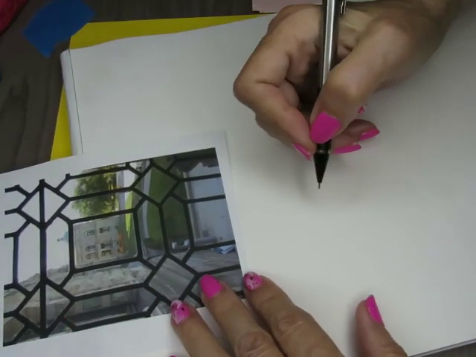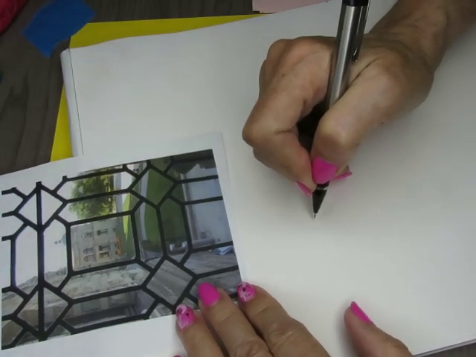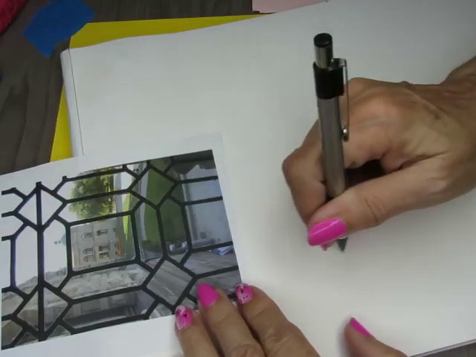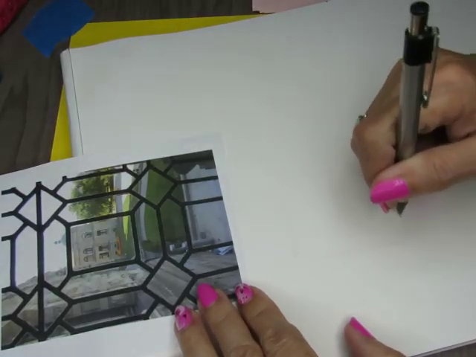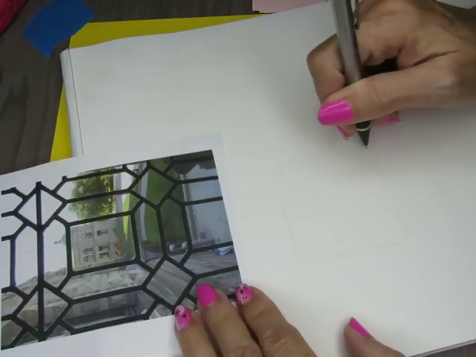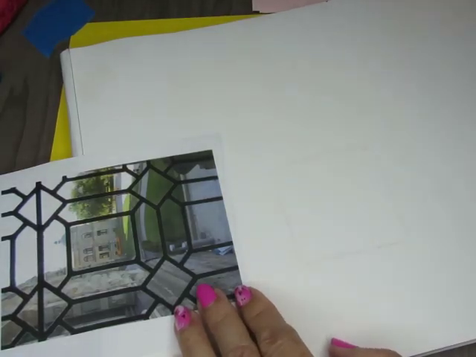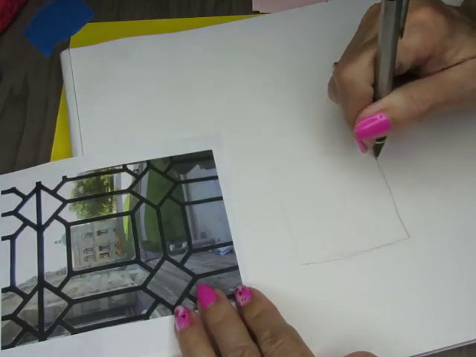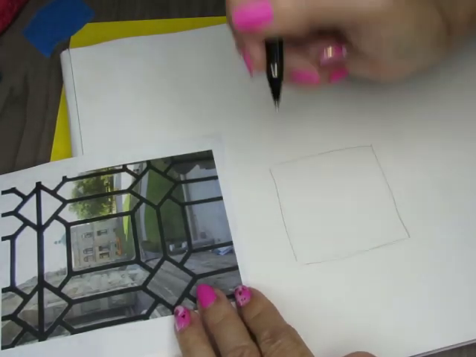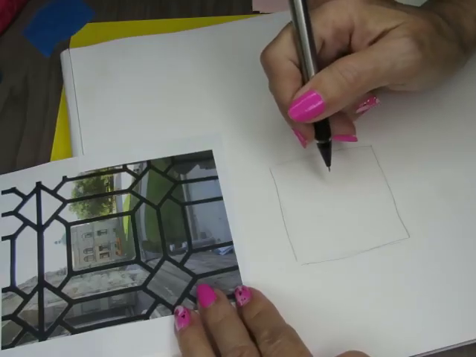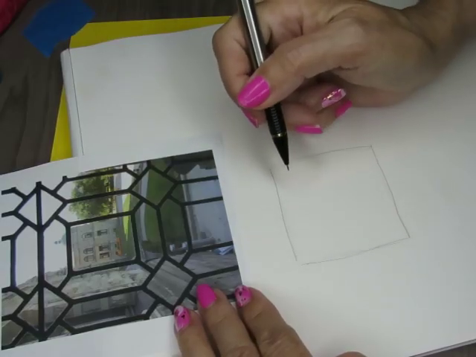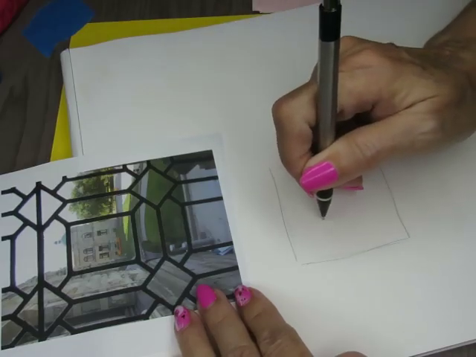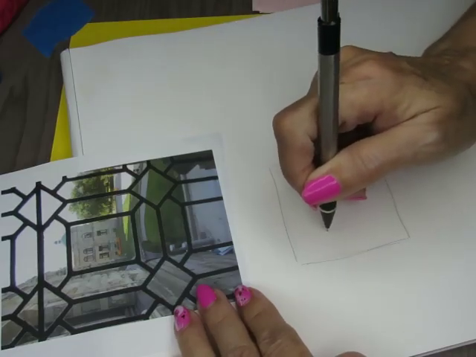And I think I want to draw a square first, right? And then the next step, I want to put another square in the middle.